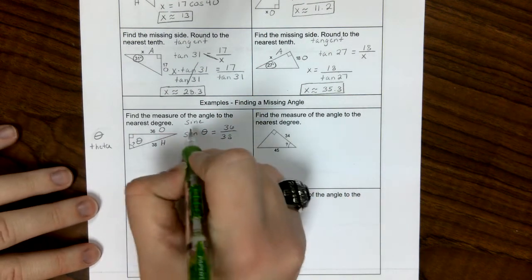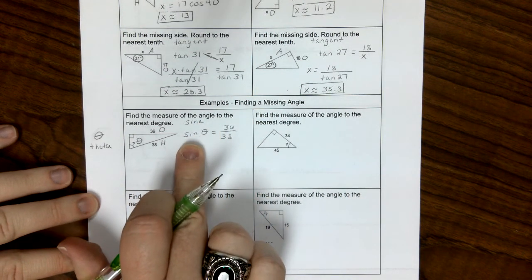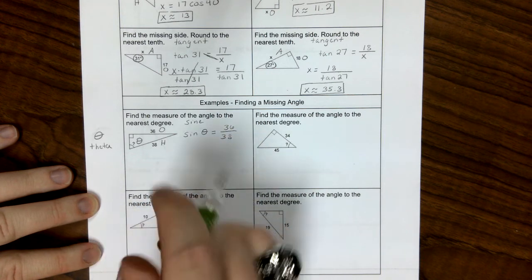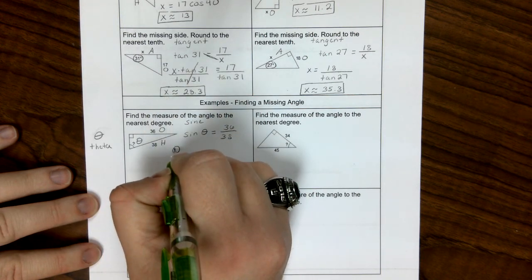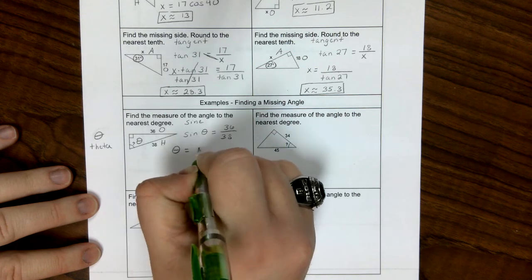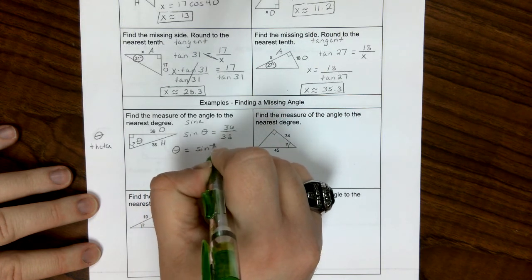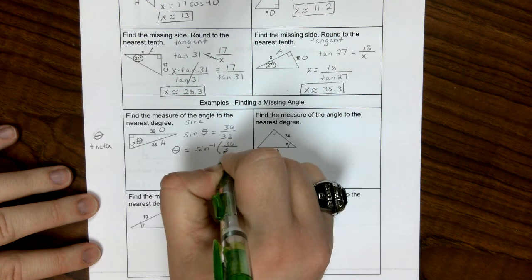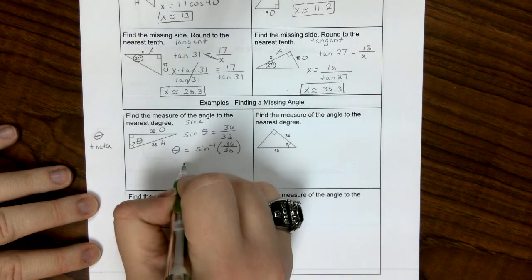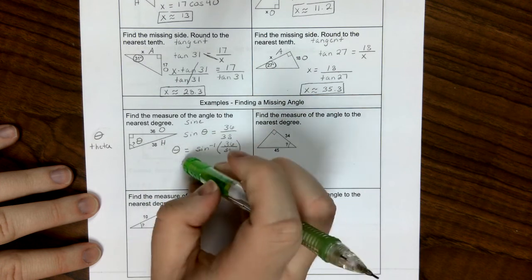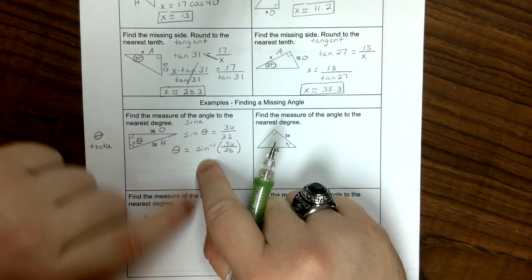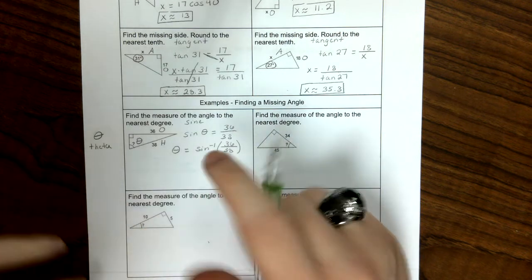So let me show you. Essentially what we're going to do is drop the sine from this side and make sure we put its inverse over here. So just drop it, put your angle, and then make sure you put the inverse over here.